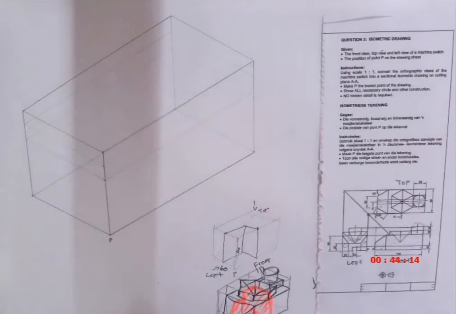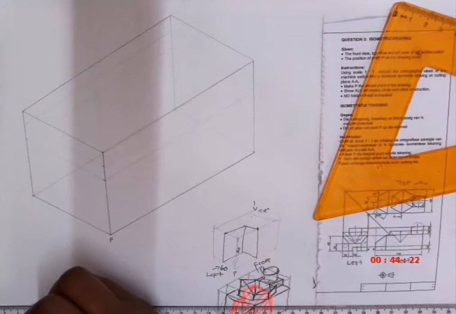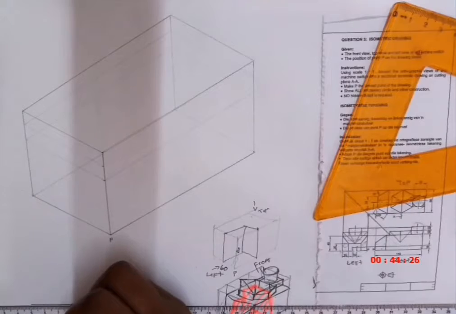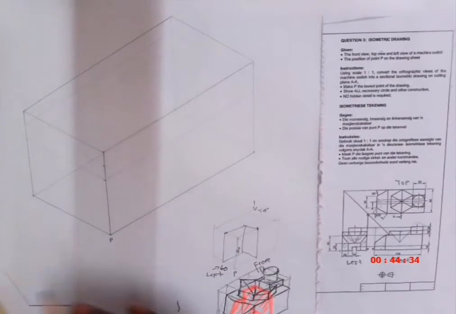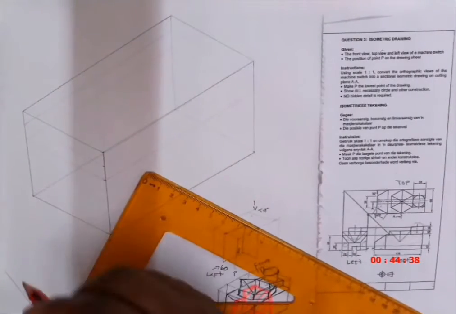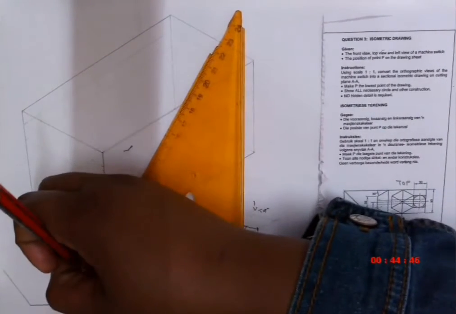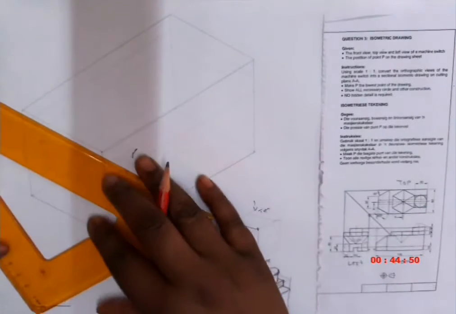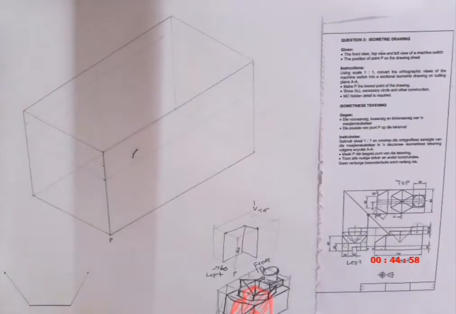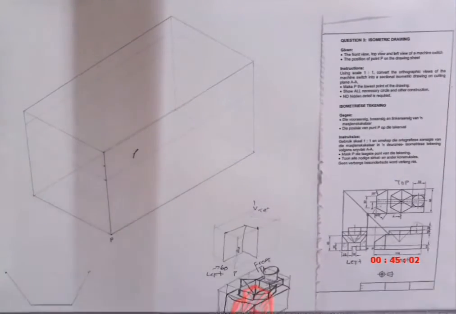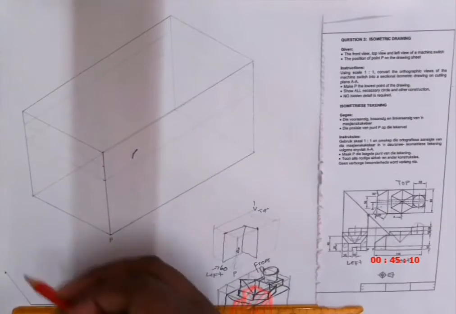What is the measurement of the hexagon there? The hexagon is supposed to be 30. So meaning I need an auxiliary view here with the measurement of 30. So there's my auxiliary view. Hexagon is at an angle of 60 degrees. And then this hexagon needs to help you with finding the center. So the center there is 15.